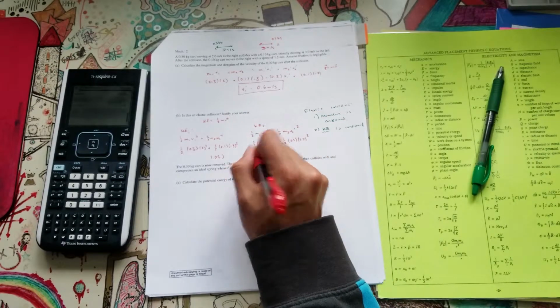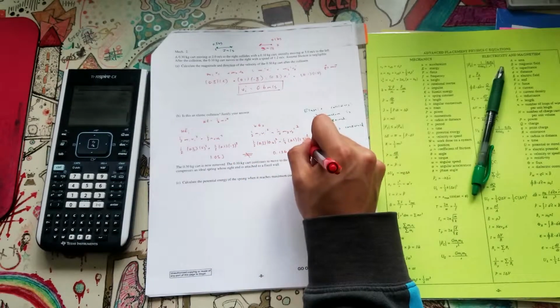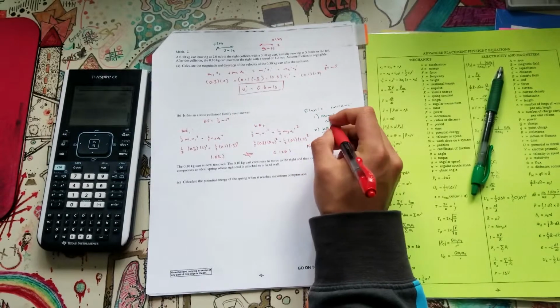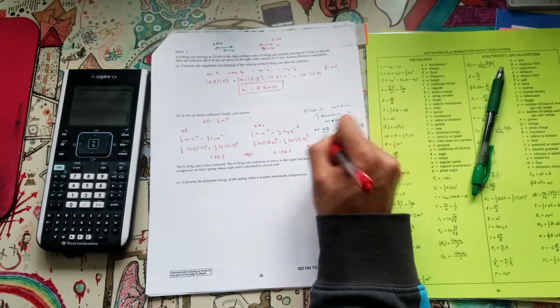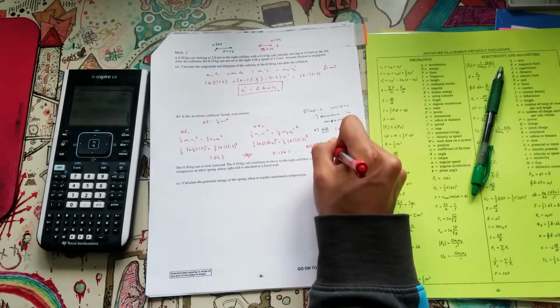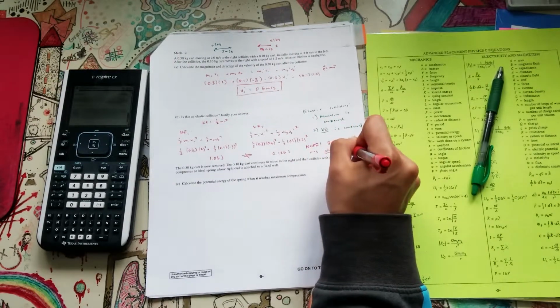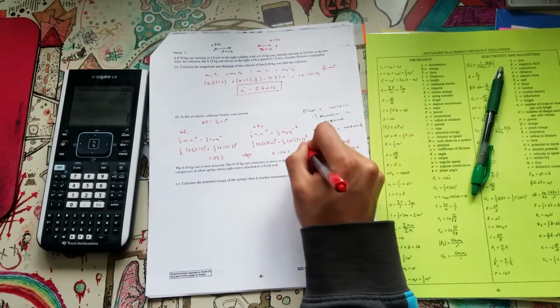Now because these two are not equal, it is not an elastic collision because kinetic energy was not conserved. And that's our answer for that.